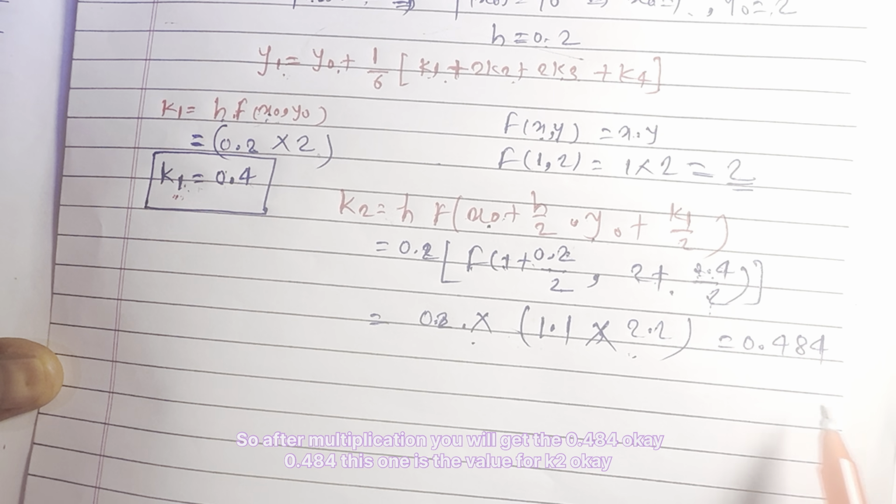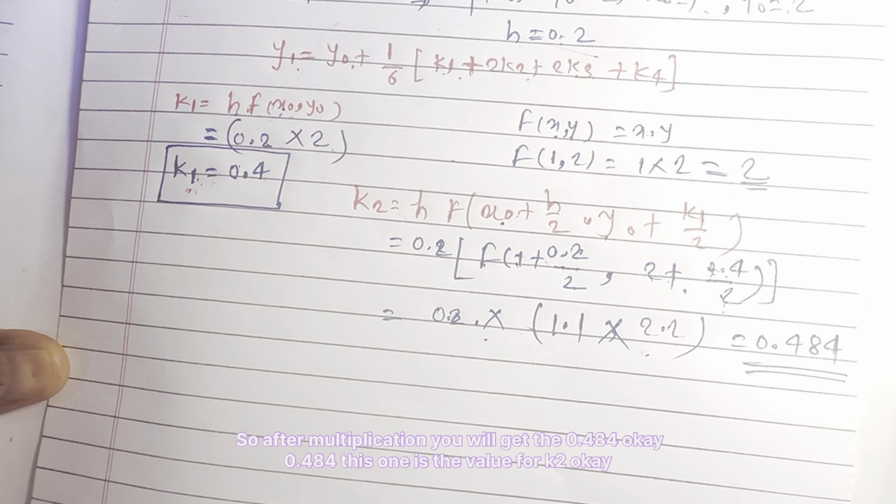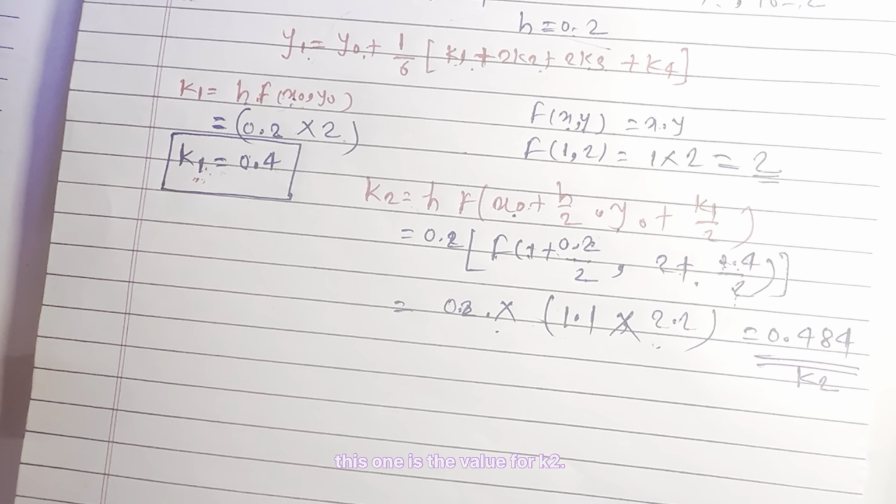0.484. This one is the value for k2. Similarly, find out the value for k3.